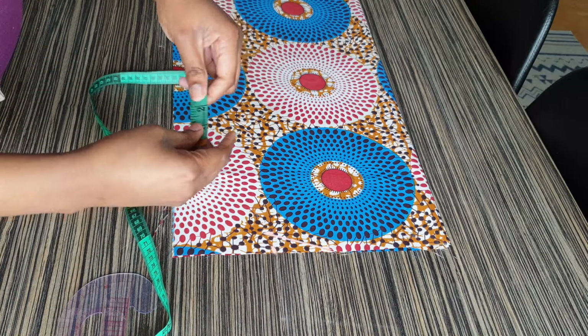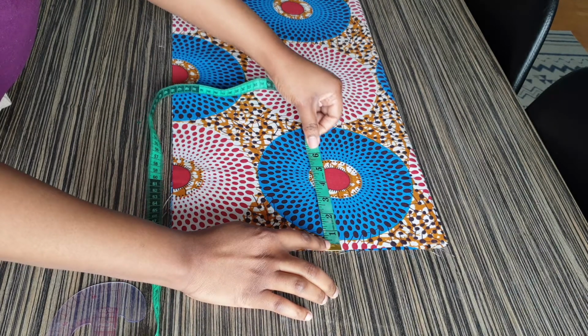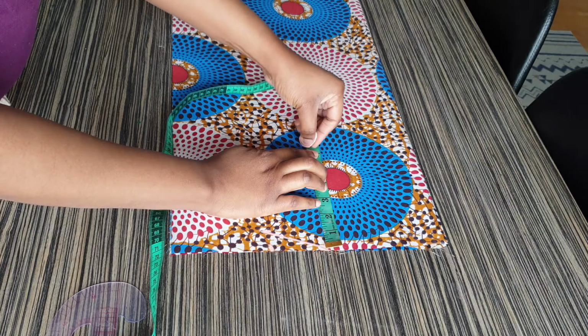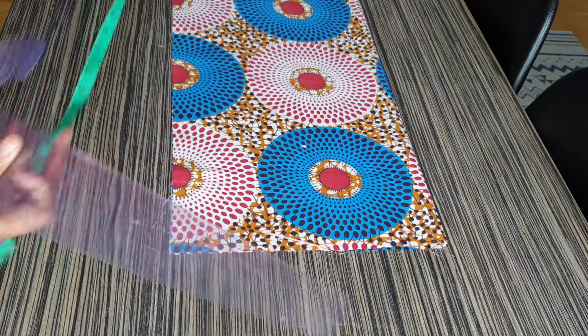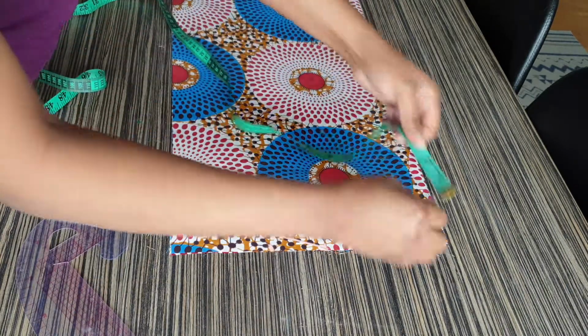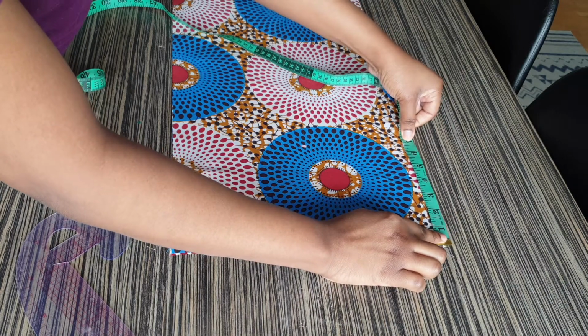From the neck measurement, I'm just going to measure 6.5 inches downwards, and I am marking it. I am going to the center and measuring 6.5 inches downwards, and I'm marking this as well.